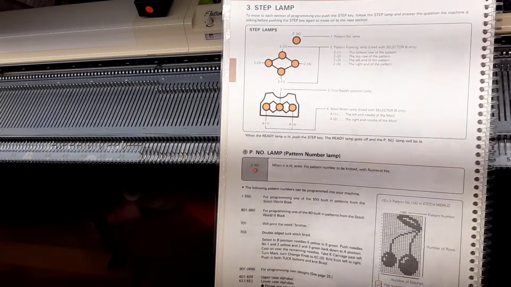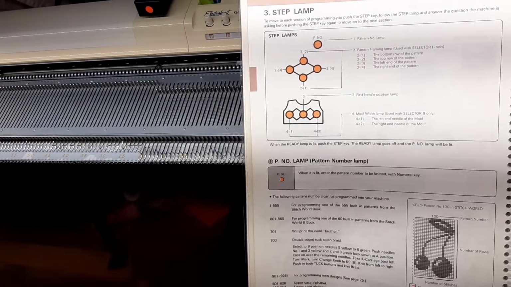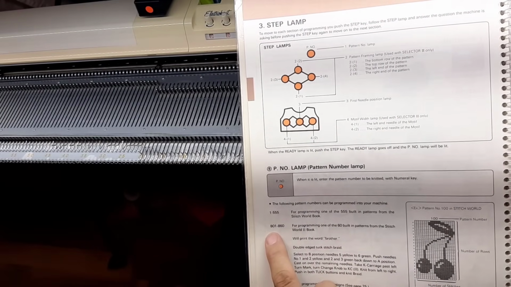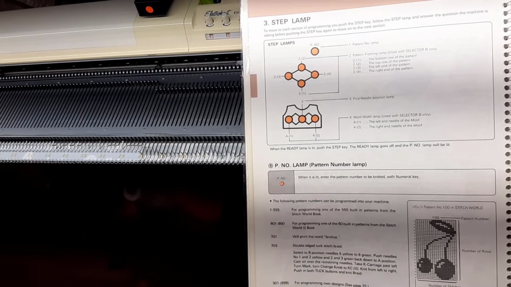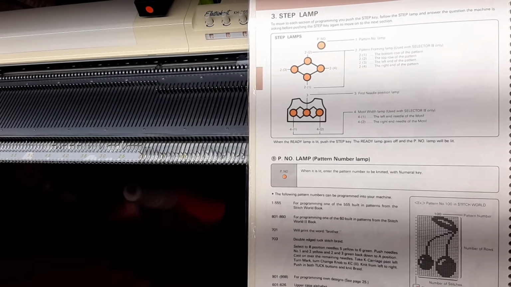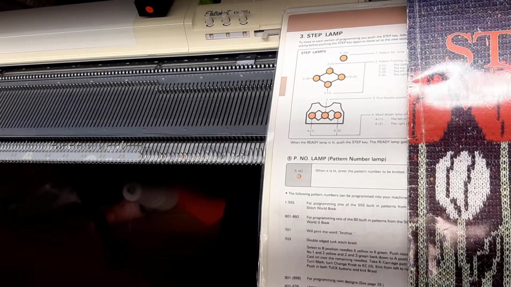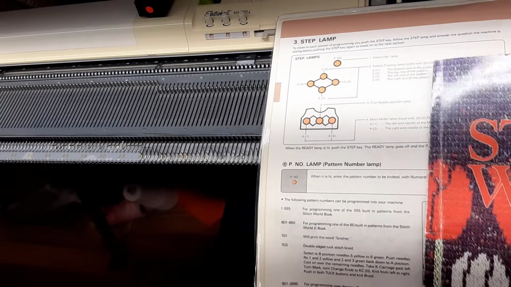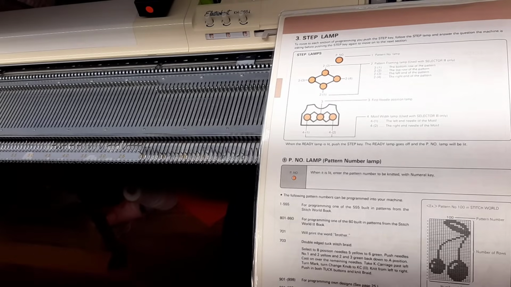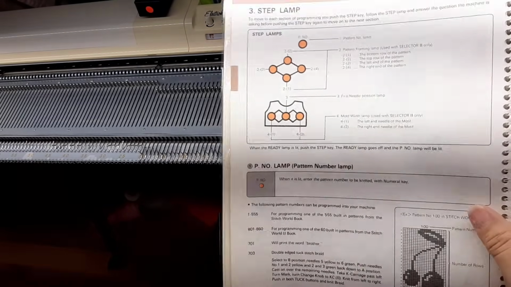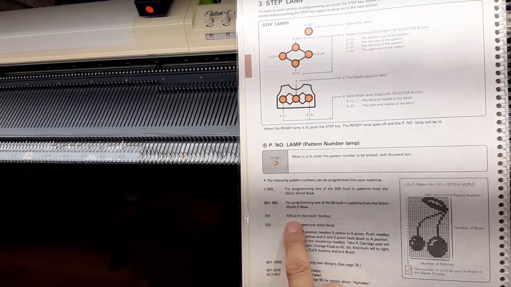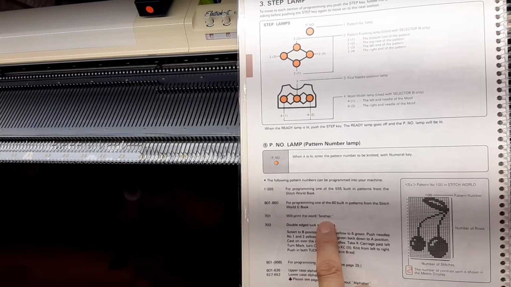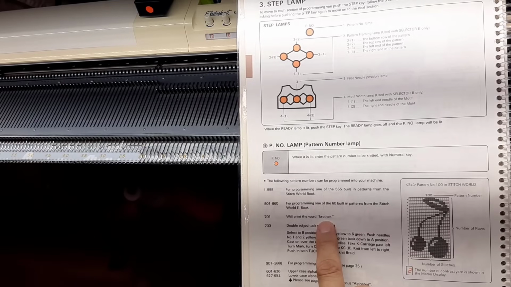Stitch World 1. For programming one of the 60 built-in patterns from Stitch World 2. So Stitch World 2, 801 to 860. If you type in 701, it will just print the word brother.